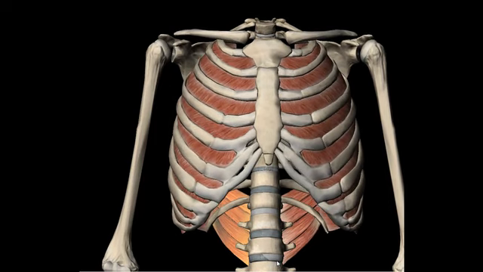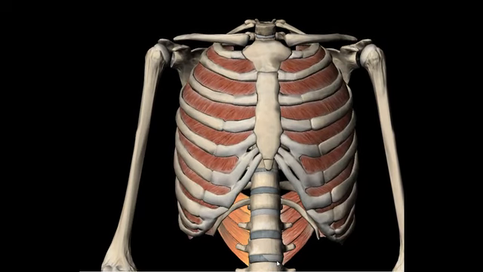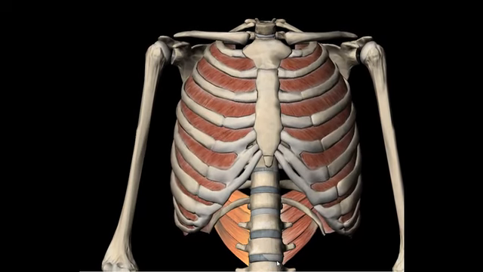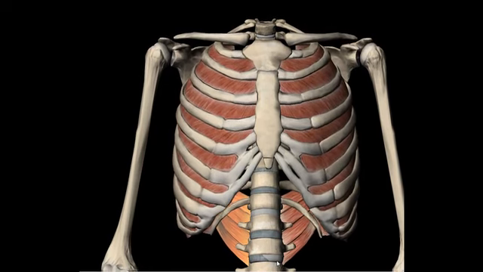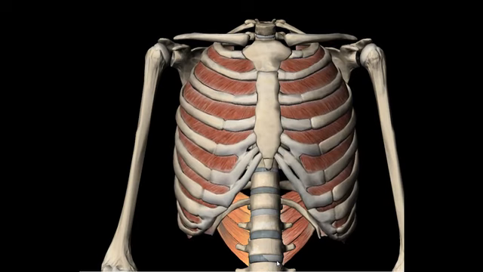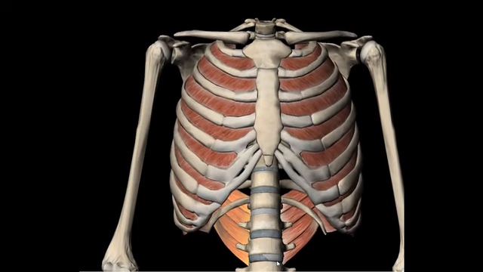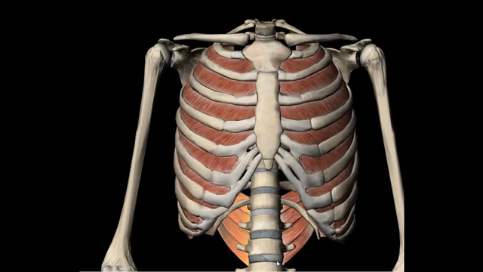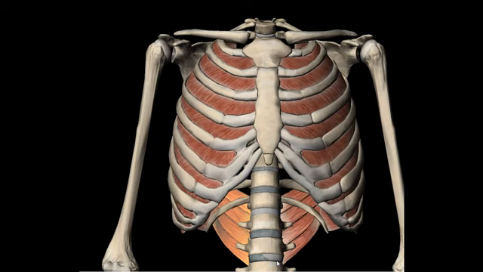Our abdominal muscles, our transverse abdominis, our internal obliques, are responsible for increased abdominal pressure, which drives the diaphragm superior, back cephalad. It increases the thoracic pressure, which in turn increases the expiratory force.